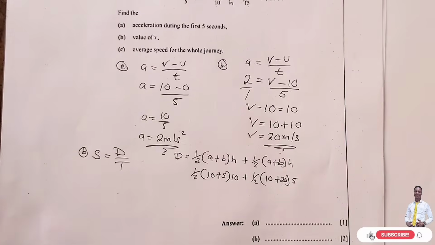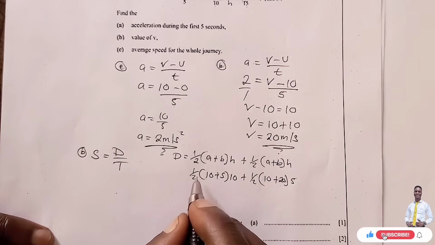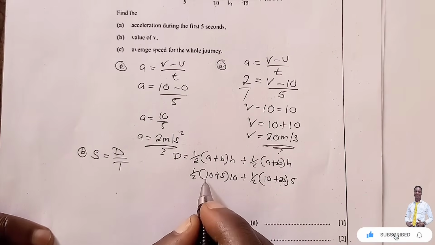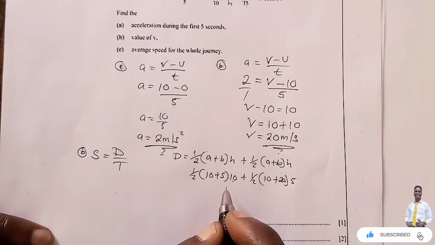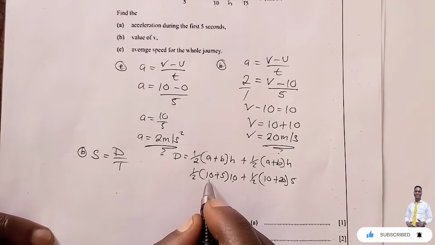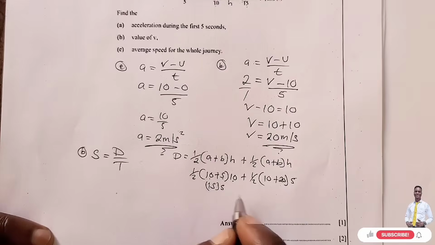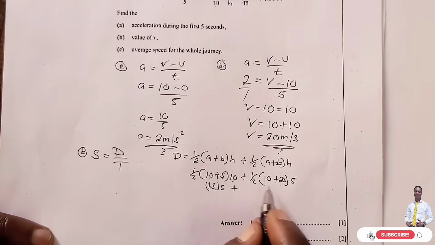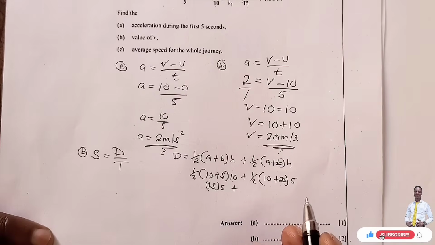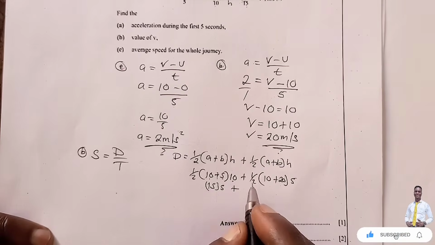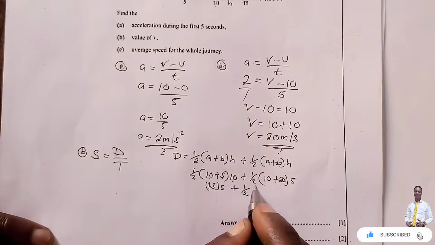It is 3 marks, right? Okay, here we can solve. What is half of 10? What is 10 plus 5? So you have 15 here times 5. Plus, okay, so half of this one is... this is paper one, you're not supposed to use a calculator, so let's just leave it the way it is.